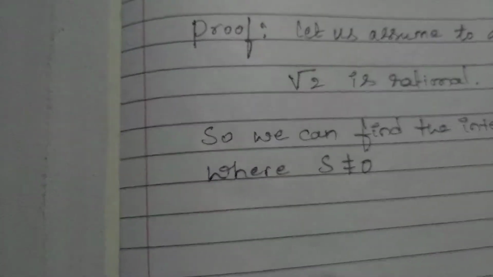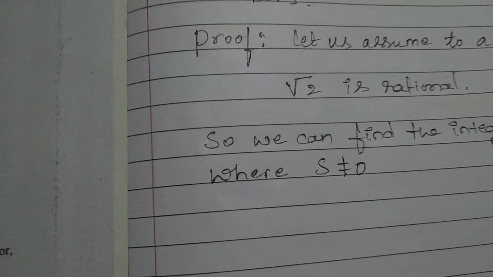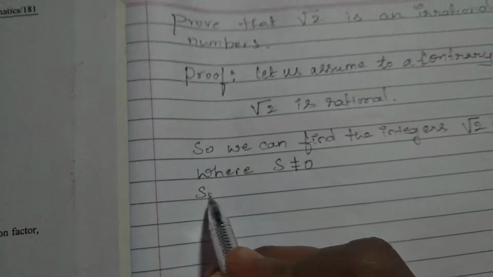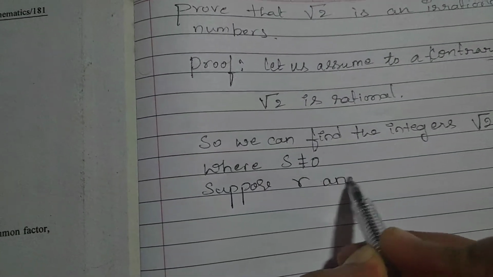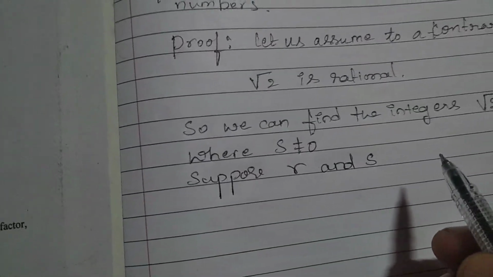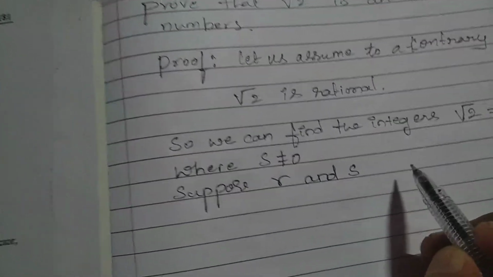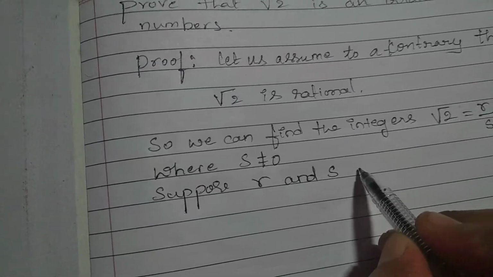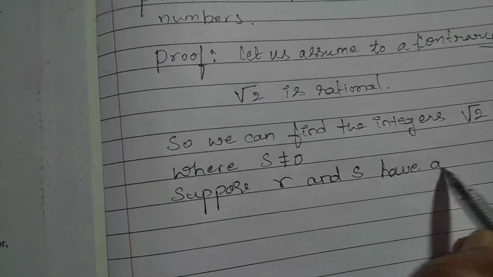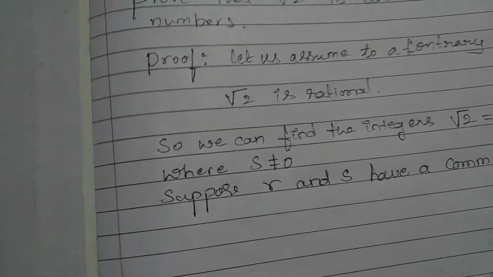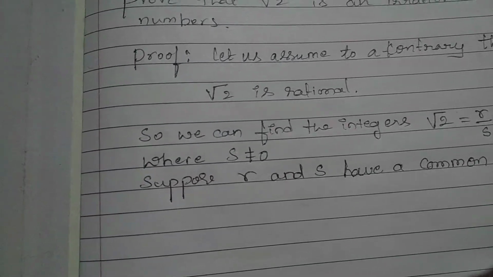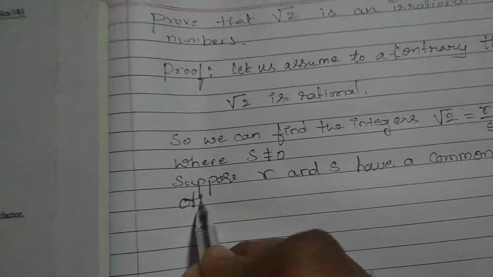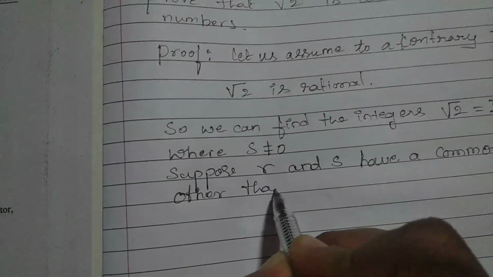Okay. So suppose r and s have a common factor other than 1.